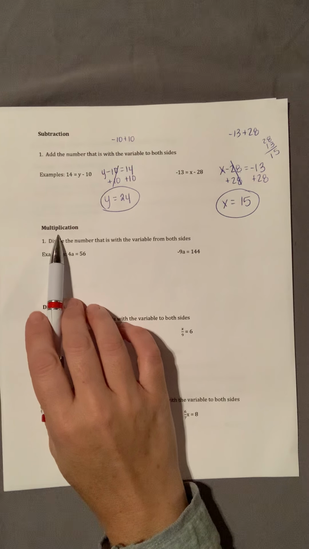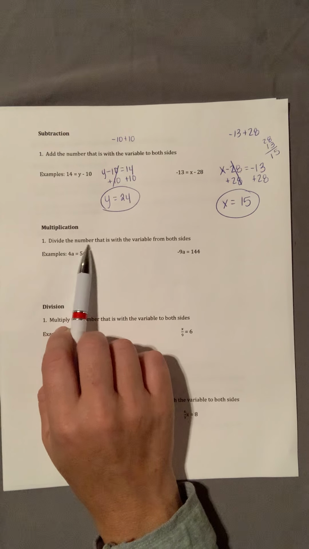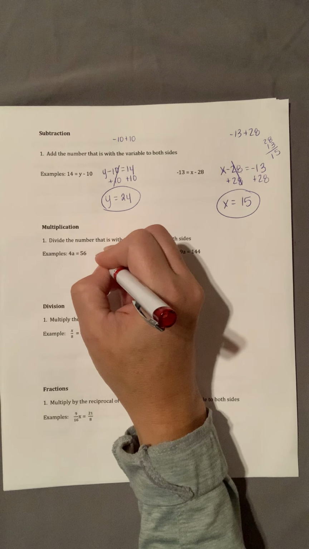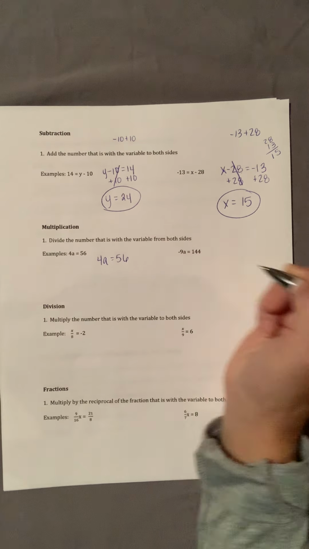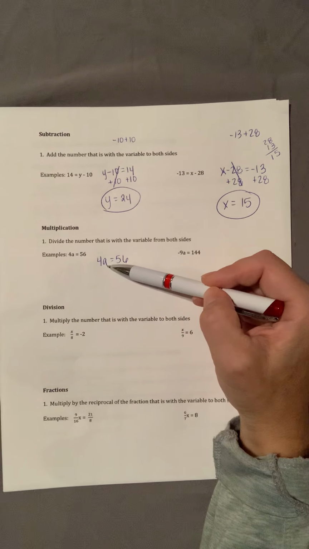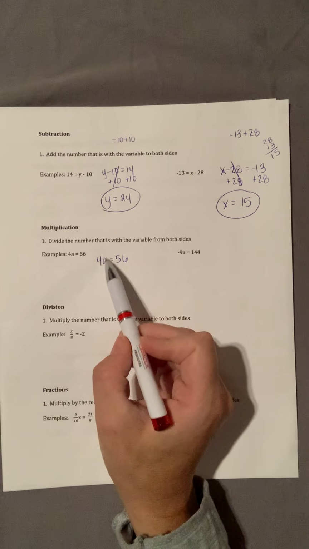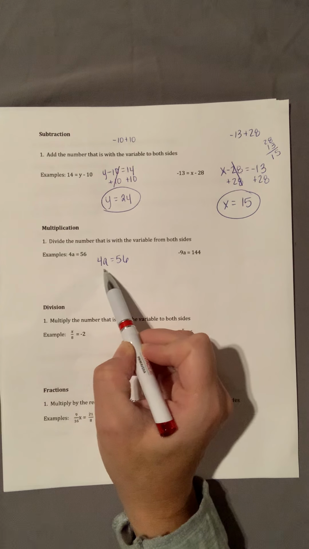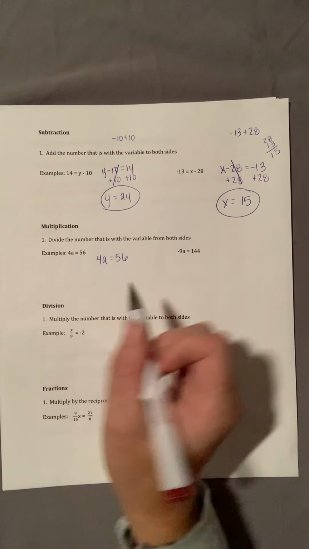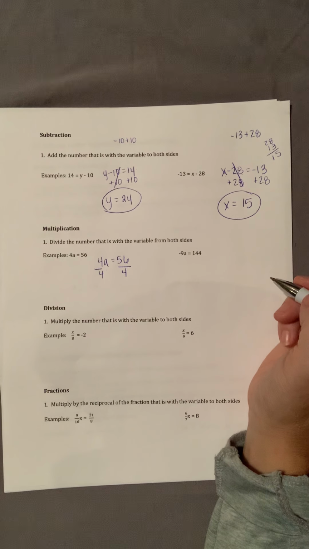The inverse operation for multiplication is division. So if it's multiply, you're going to divide, and you're going to divide the number that is with the variable from both sides. So I have 4a equals 56. My goal is to get the a by itself. So I have to get rid of anything that's on the same side as the a, and that would be the 4. When you have a number next to a letter, that's multiplication, and the opposite of multiply is divide. So I'm going to divide both sides by the 4 to get rid of it.